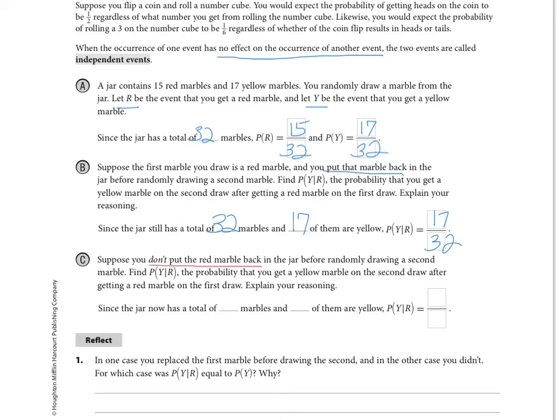The probability that you get a yellow marble on the second draw after you've already gotten a red marble on the first draw, well, the jar now, if you didn't put the marble back, is down one marble. So we're down to 31 marbles. And you've drawn a red one, so you've not affected the total of the yellow marbles. 17 of them are still yellow, but the probability has now changed because it's 17 out of 31.